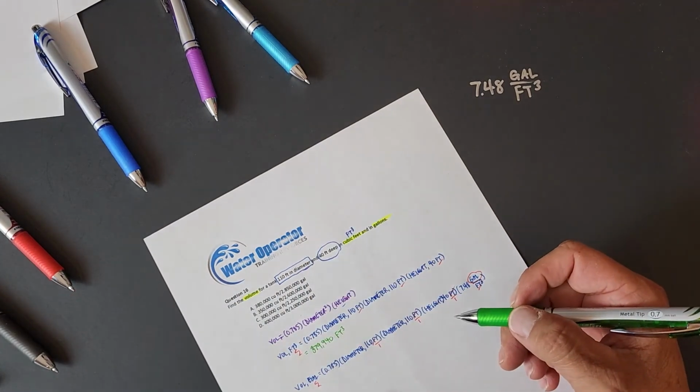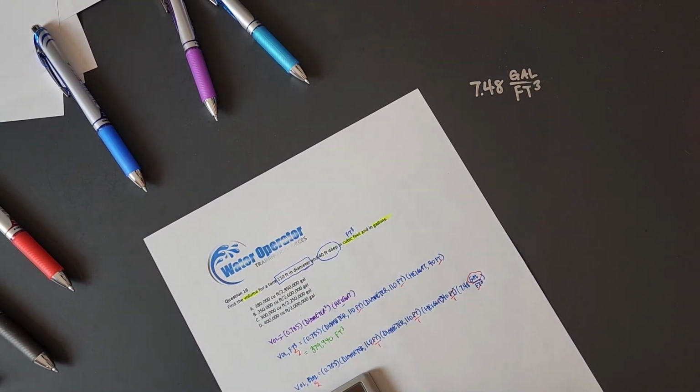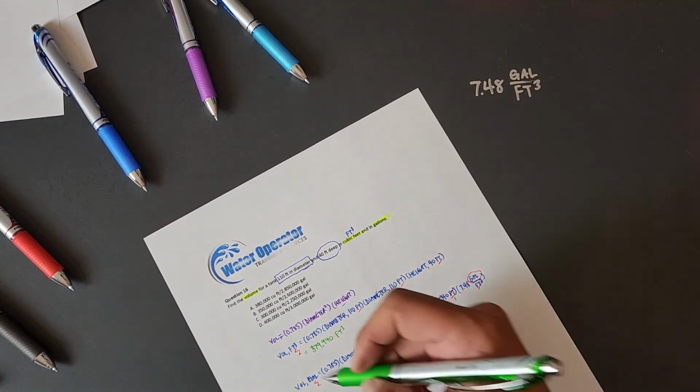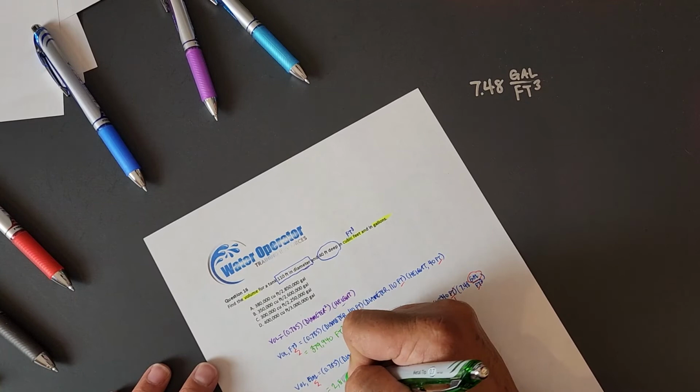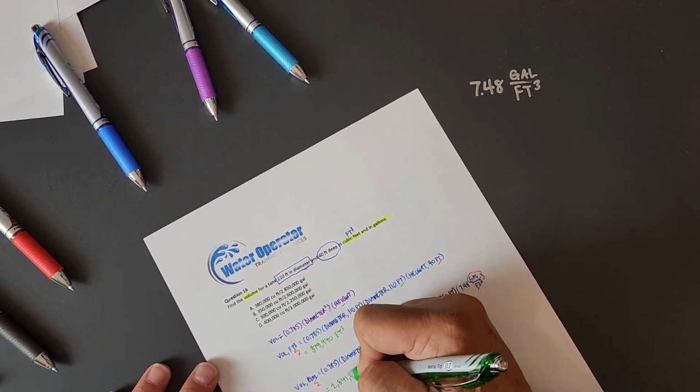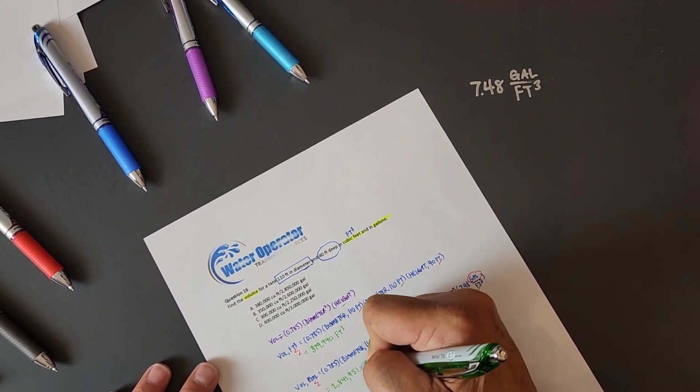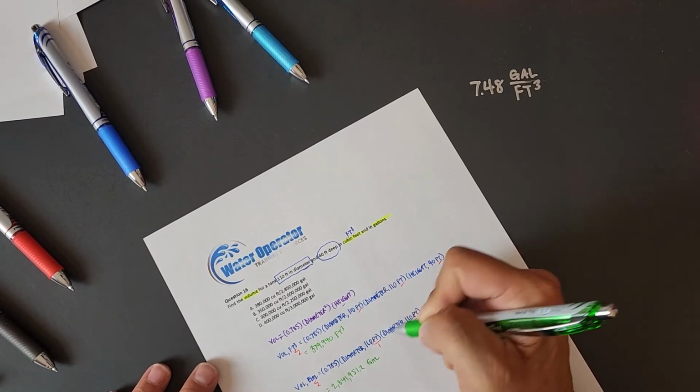So let's multiply it out. 0.785 times 110 times 110 times 40 times 7.48, and that gives me 2,841,951.2 gallons.